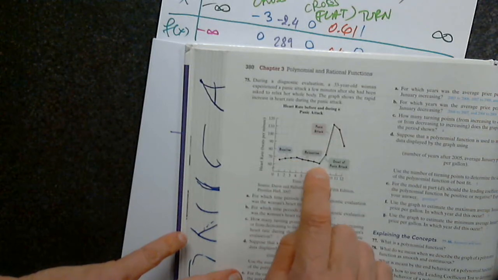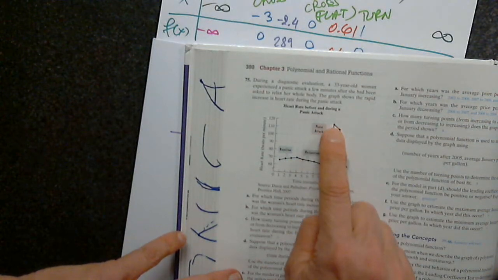Yes. 1, 2, and 3. 3 turning points. Up, turn, down, turn, up, turn, down. 3 turning points.